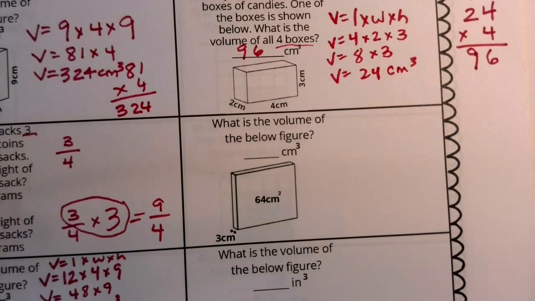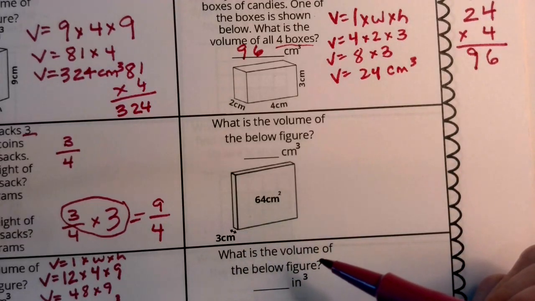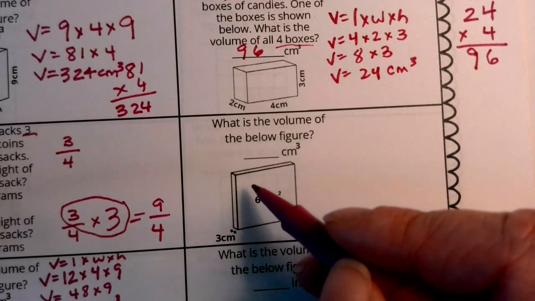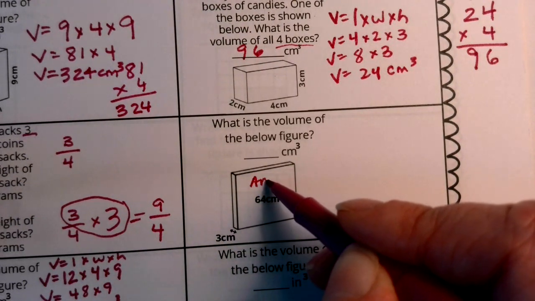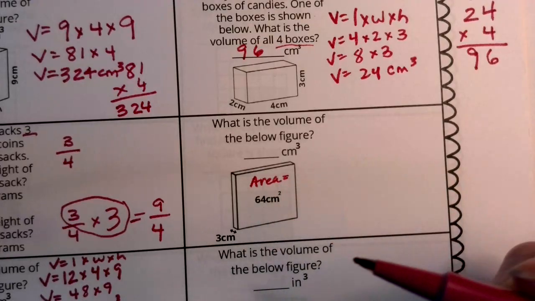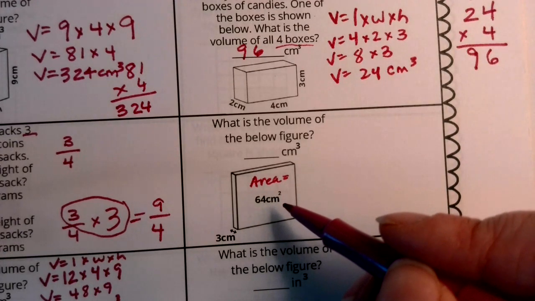What is the volume of the below figure? Now, what is unique about this figure is we don't have the length and the height listed. What we have is their area, which is this. So the area of this face equals 64 centimeters squared because this is area.